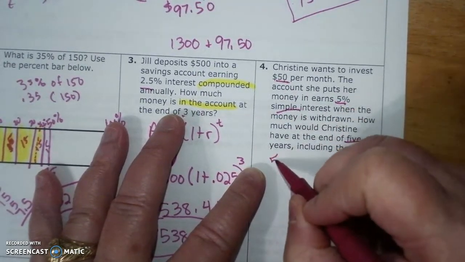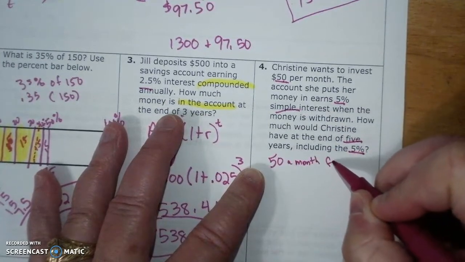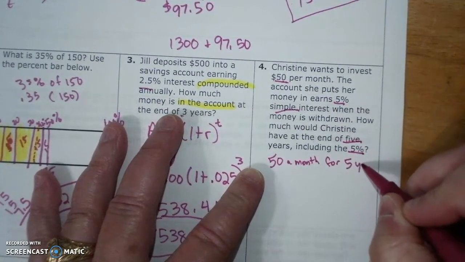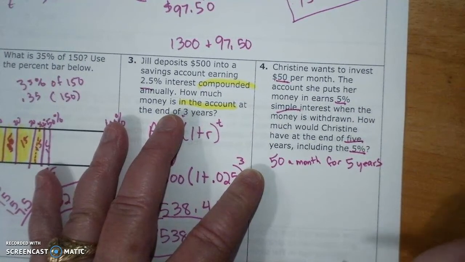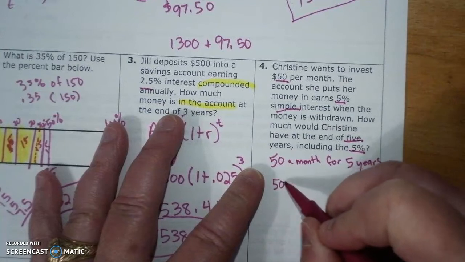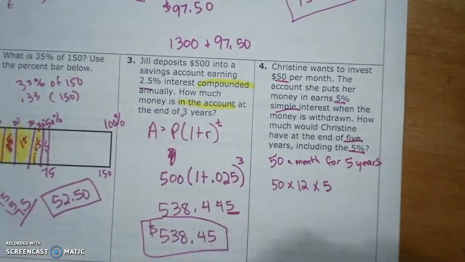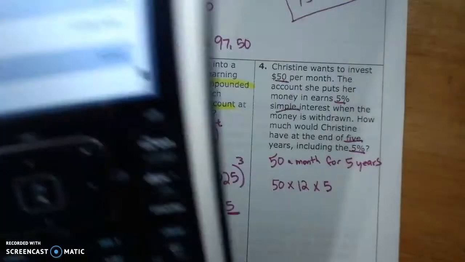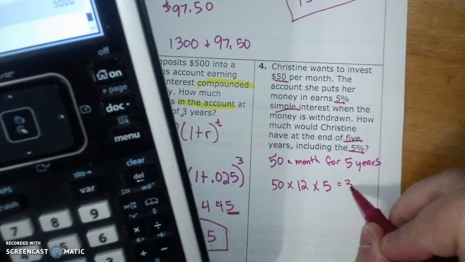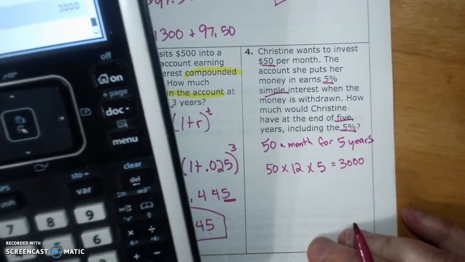So $50 a month for 5 years would be 50 times 12 times 5. So she has $3,000 in the account without interest.